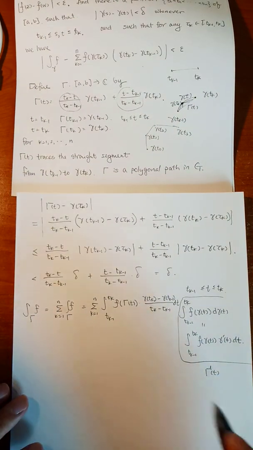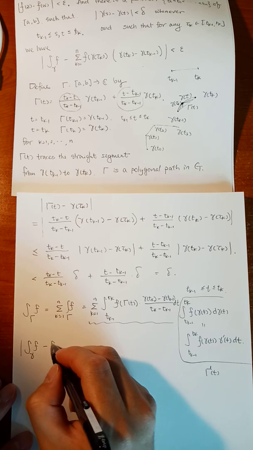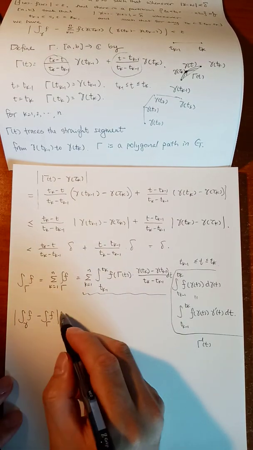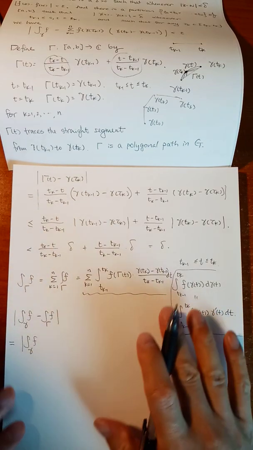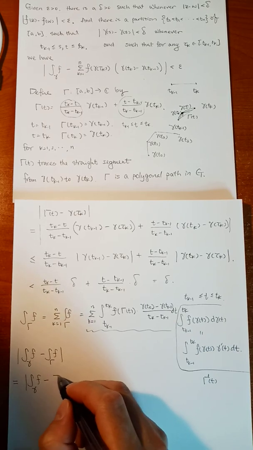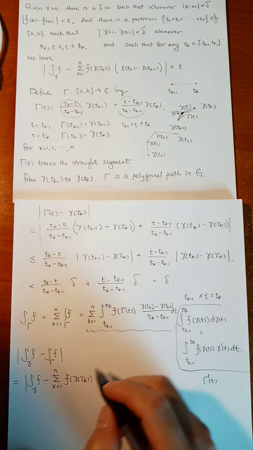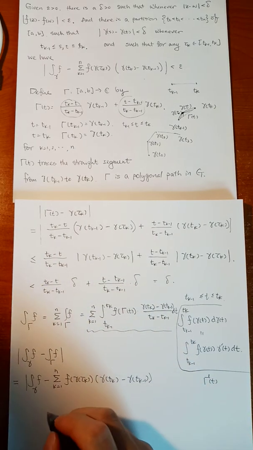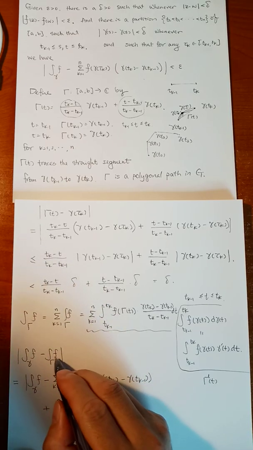Now let's compute the absolute value of the integral of f along gamma minus the integral of f along capital gamma.